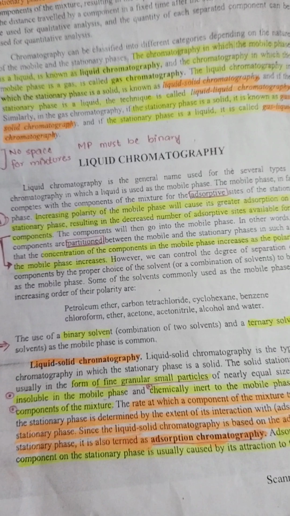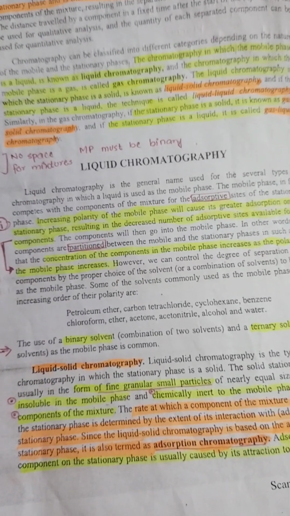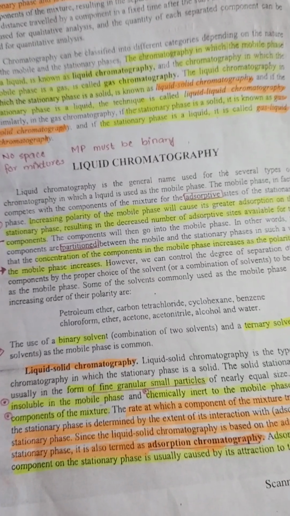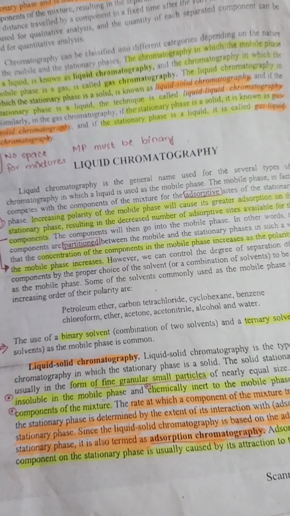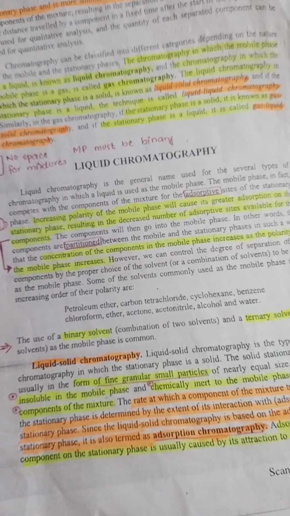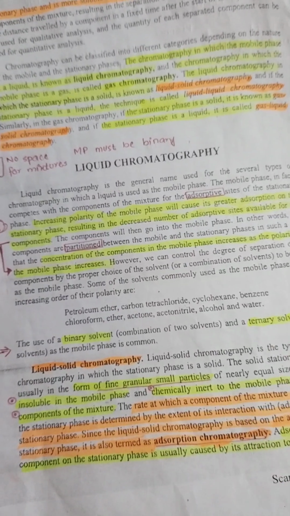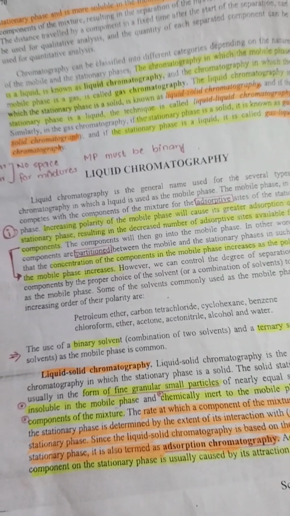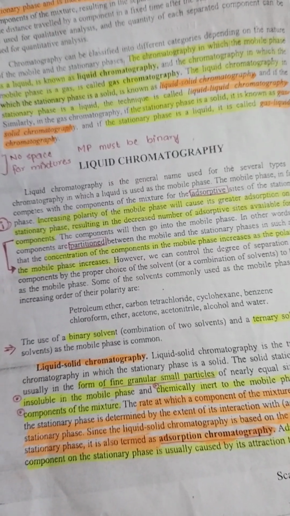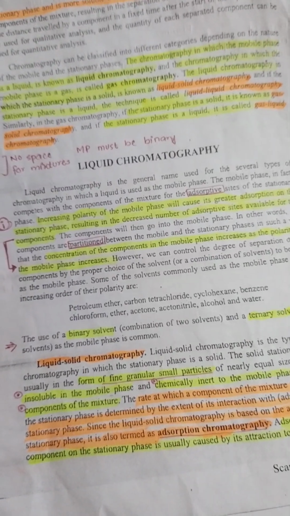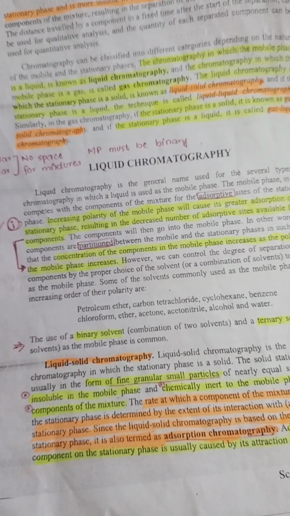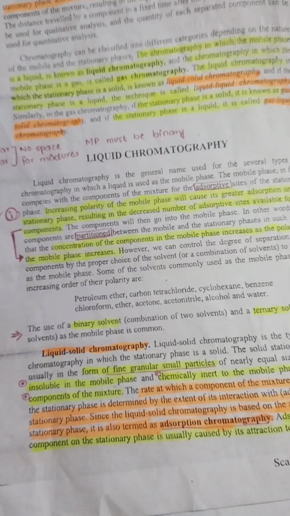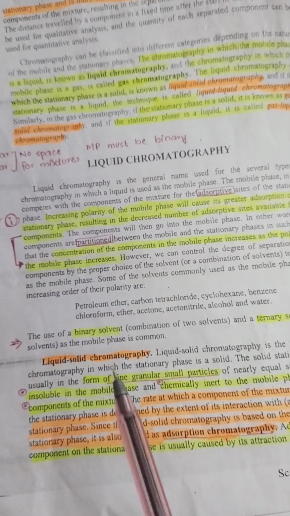If our mobile phase is polar, it sweeps over and is adsorbed on the stationary phase, because our stationary phase is also polar. We repeat it again. If the mobile phase is polar and the stationary phase is also polar, the mobile phase is adsorbed on the stationary phase, and no space is left for the adsorption of the component on the stationary phase. That's why we use a binary solvent.